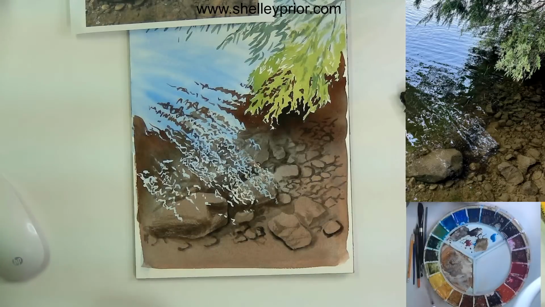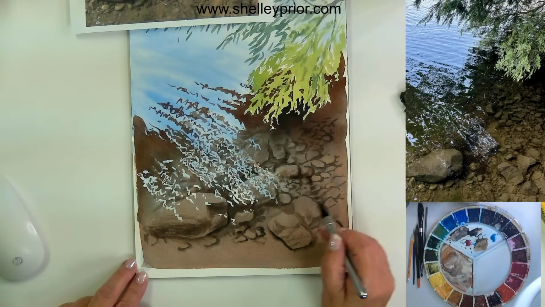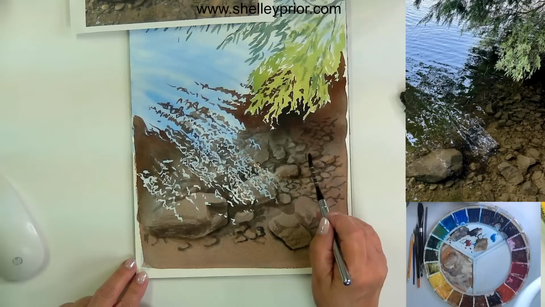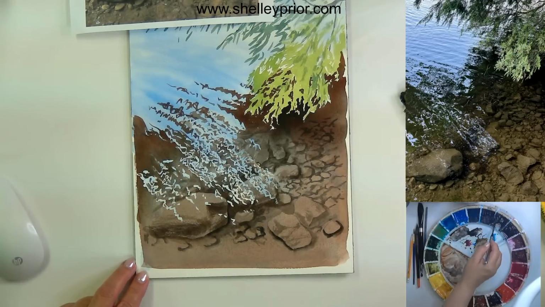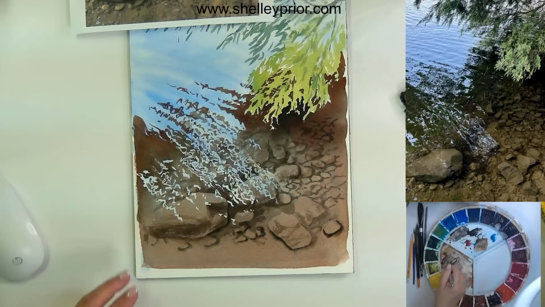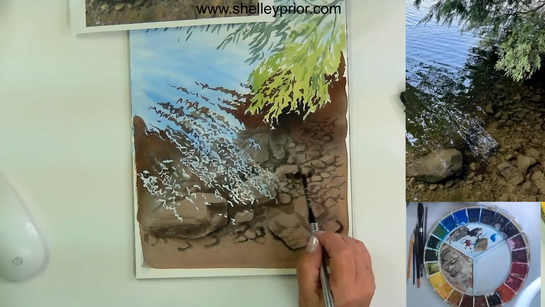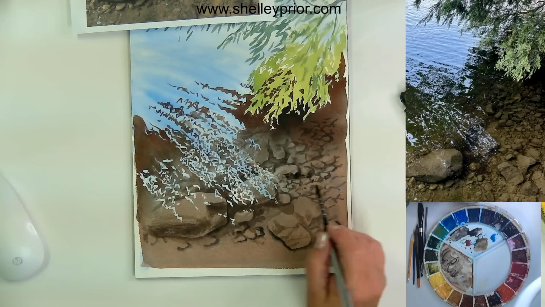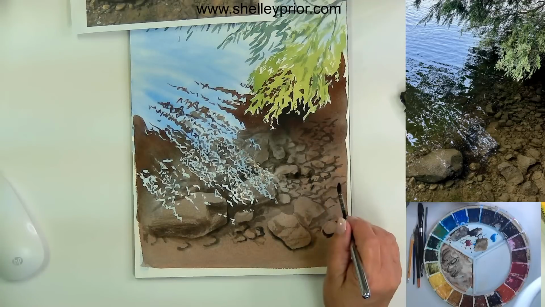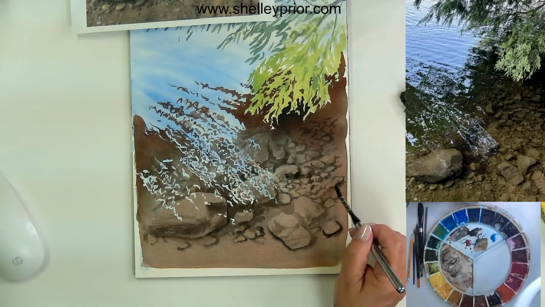All right, so I could come in and indicate more shadow on these rocks. You don't have to be too fussy about it. You just need to make sure that there's some value changes. You need to have 3 values minimum to create the form. The bigger rocks tend to have darker shadows.